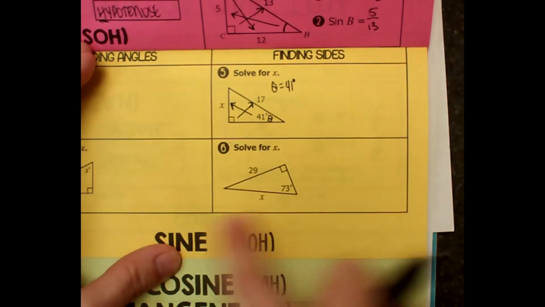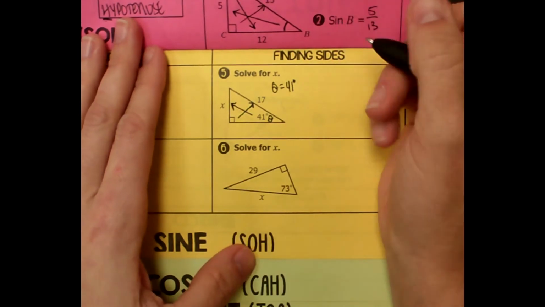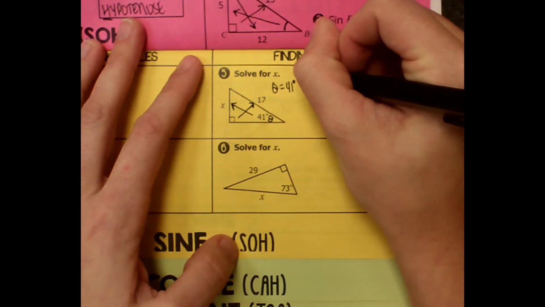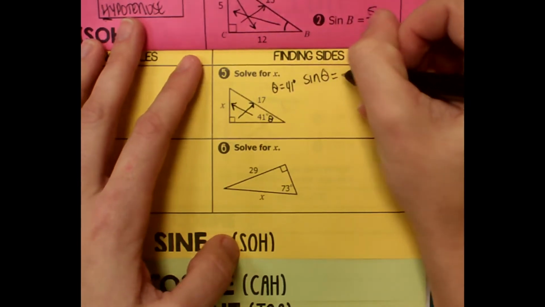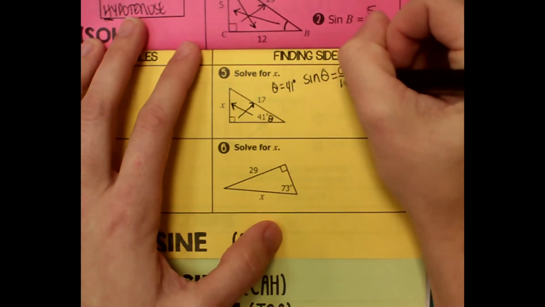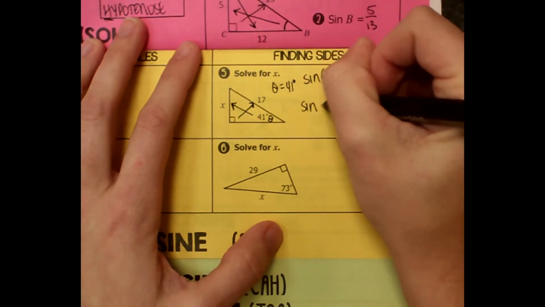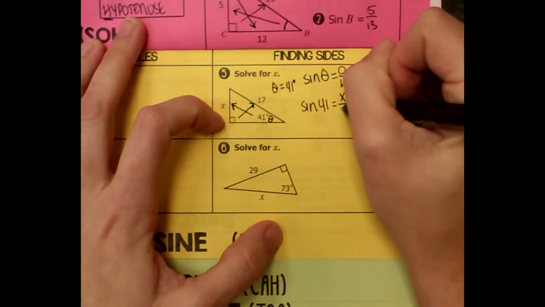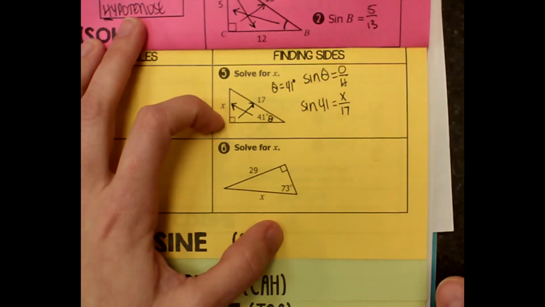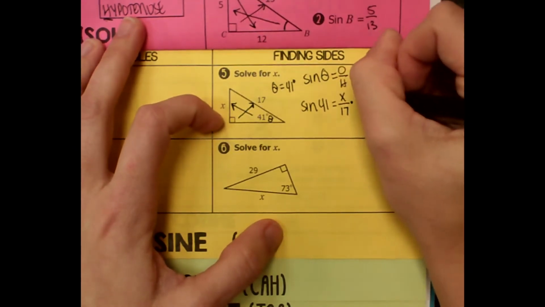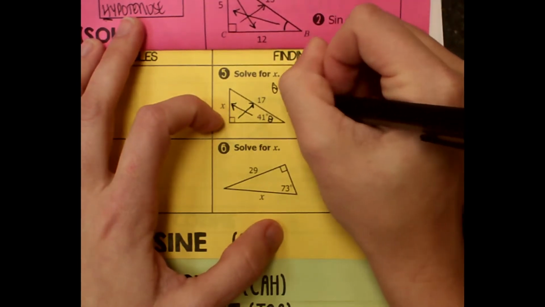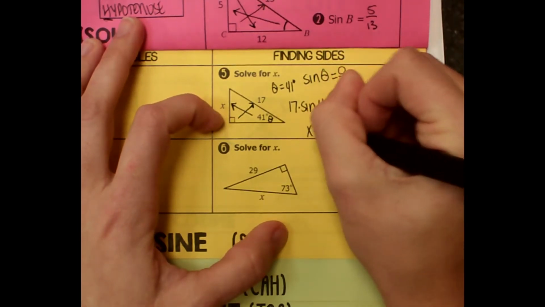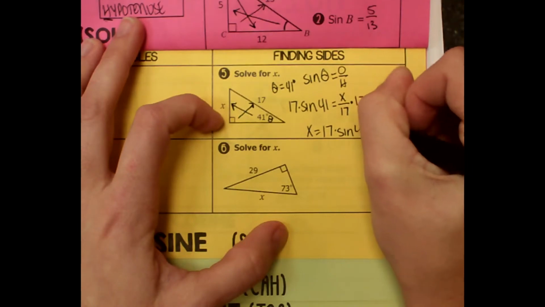And in this case, we know all of them are going to be sine because it is our notes and they say sine. So our equation that we would use would be sine of theta is equal to opposite over hypotenuse. So we know our theta is 41 degrees and it's equal to the opposite, which is x, over our hypotenuse. We want to solve that equation for x. To get x by itself, because 17 is on the bottom, you're going to multiply both sides by 17. So our x is equal to 17 times sine of 41 degrees.